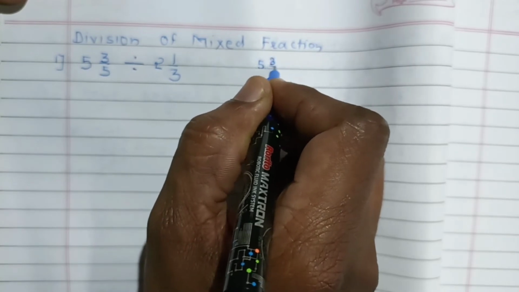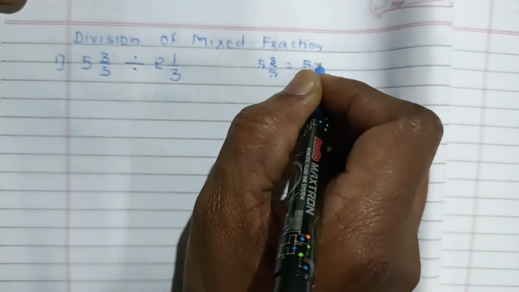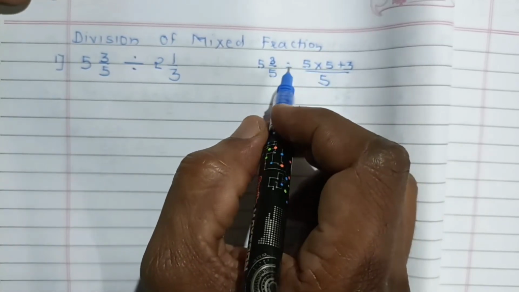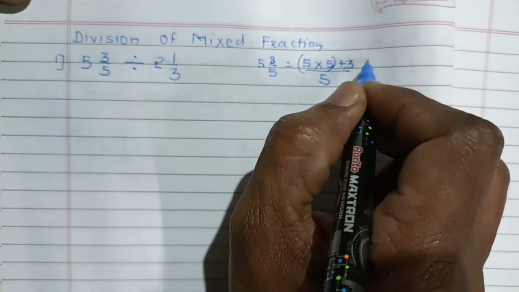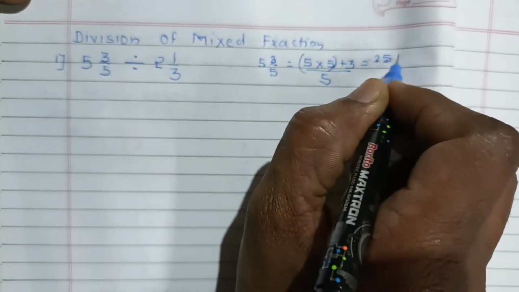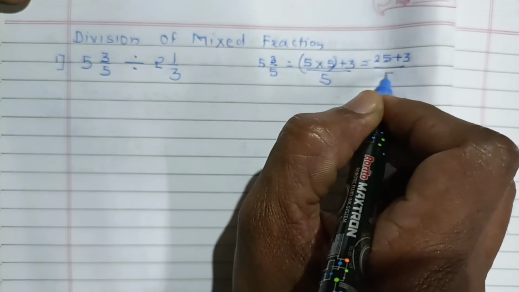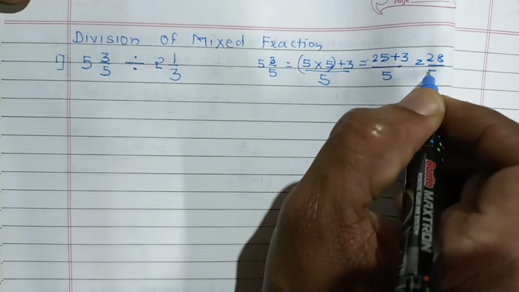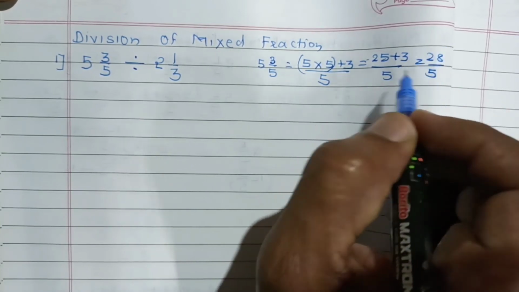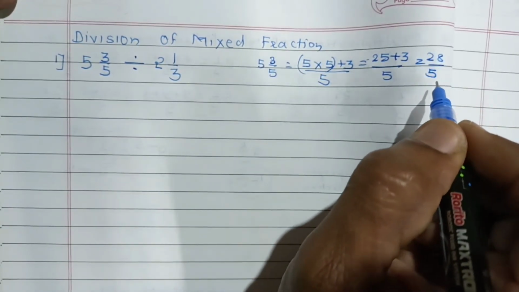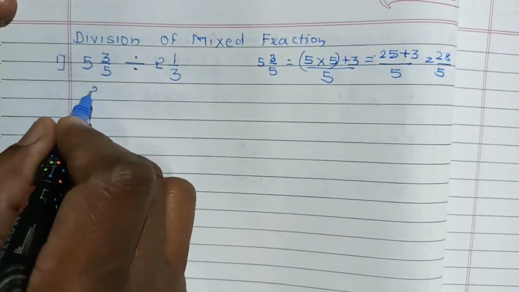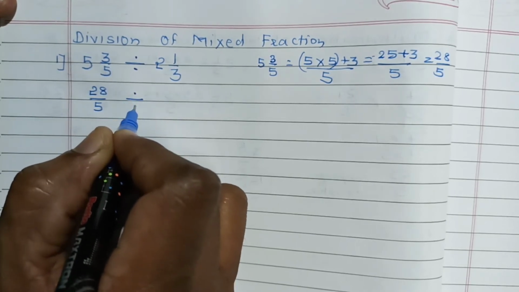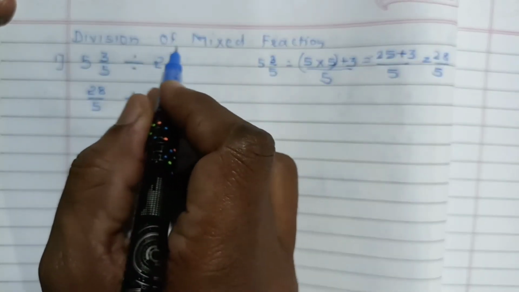5 and 3 upon 5 is equal to (5 × 5 + 3) divided by 5. So 5 into 5 is how much? 25, plus 3 divided by 5. So 25 plus 3 is how much? 28 divided by 5. So this is the improper fraction of this mixed fraction, 28 upon 5. Now you have to write here 28 upon 5 and then you have to write the operation as division.